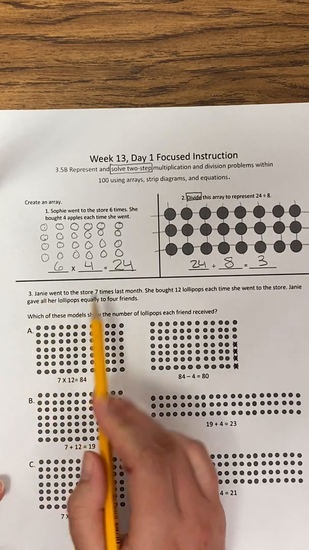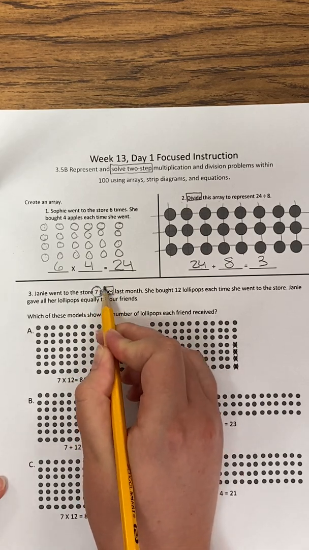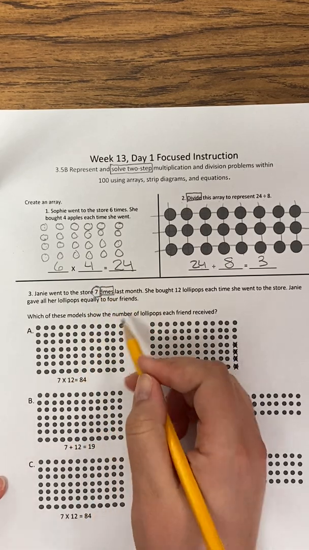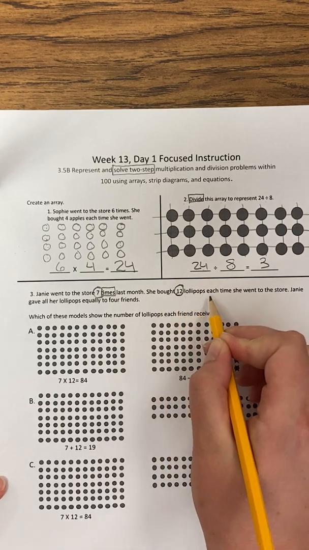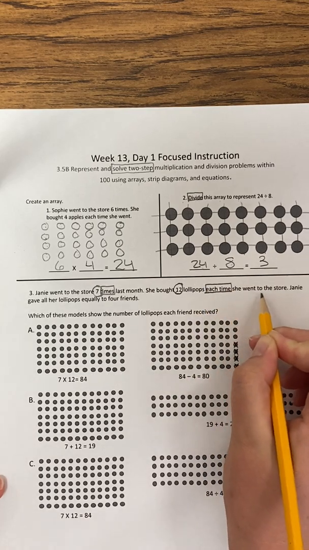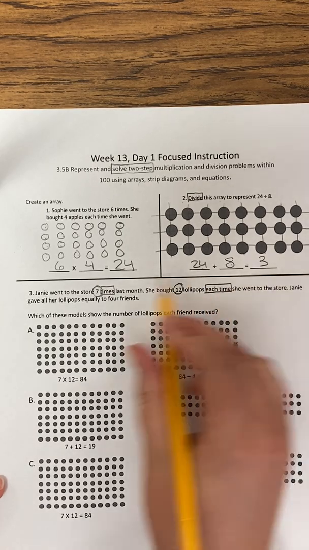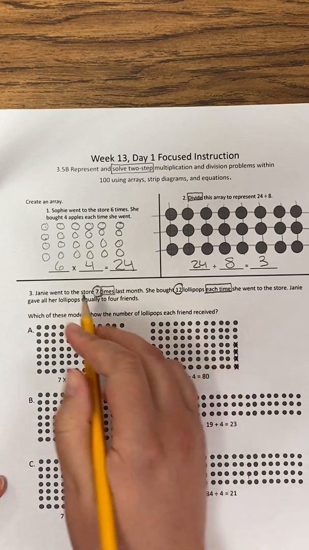Janie went to the store 7 times, times, that's a clue word, last month. She bought 12 lollipops each time she went to the store. Janie gave all her lollipops equally to her friends.